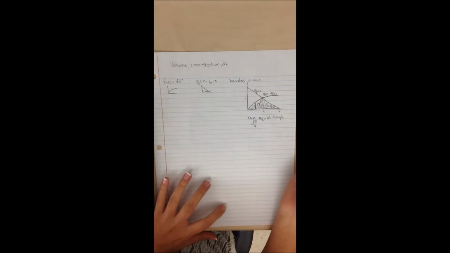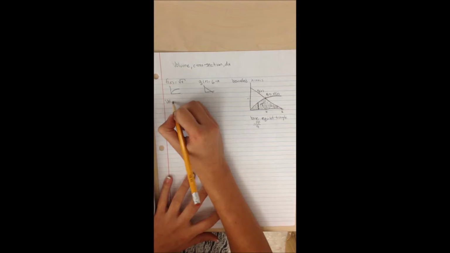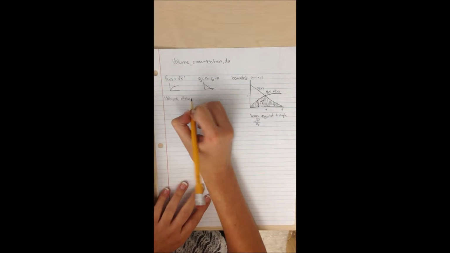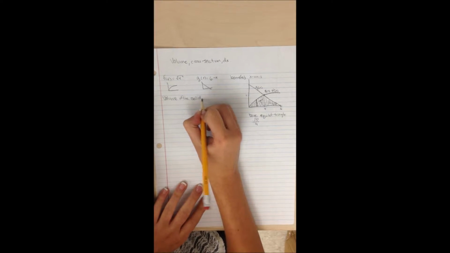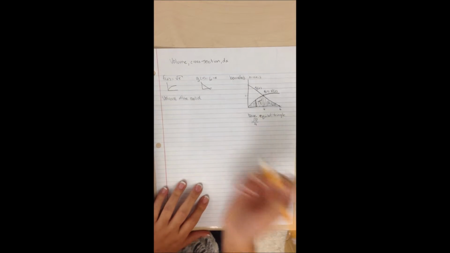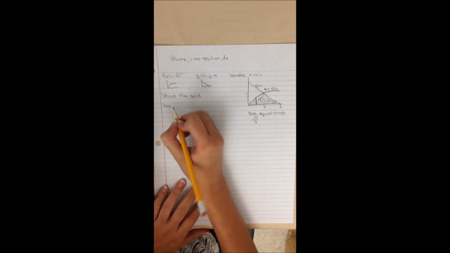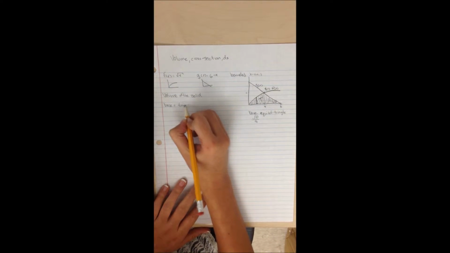And so, back over here, we're going to find the volume of the solid, and so to find the volume of the solid, we're going to need the base, and base is always equal to top minus bottom.